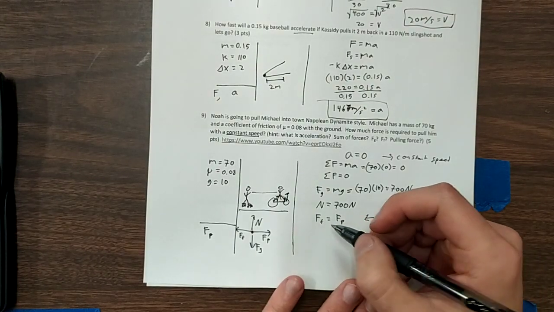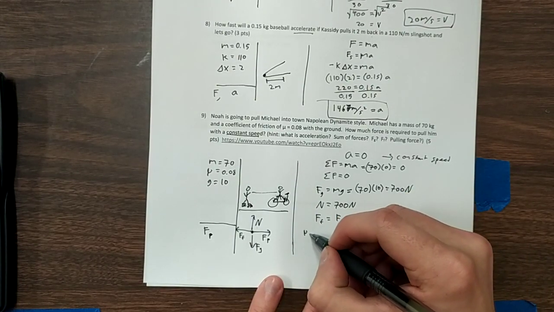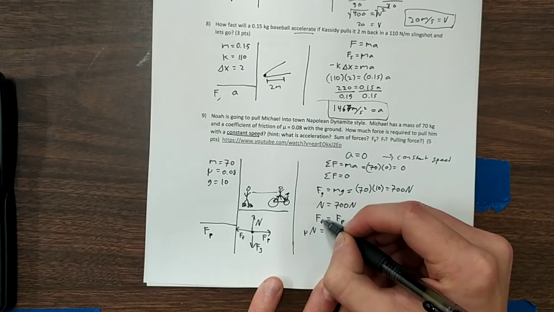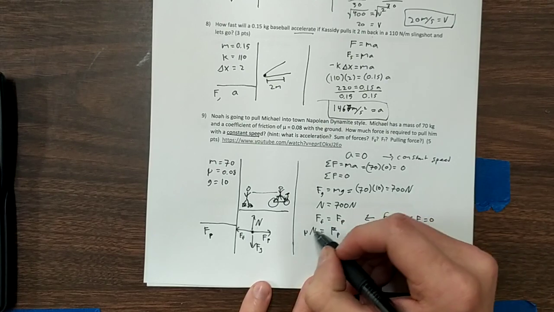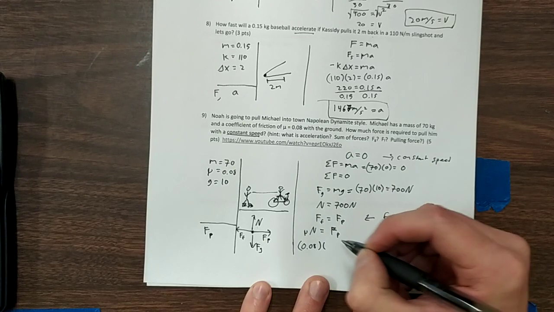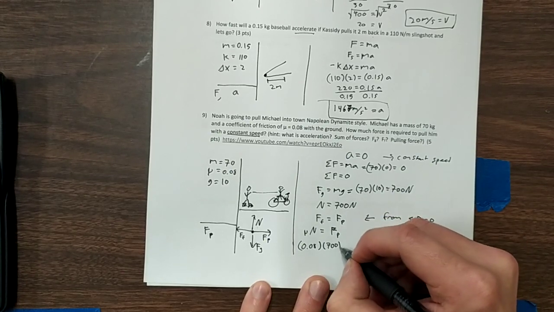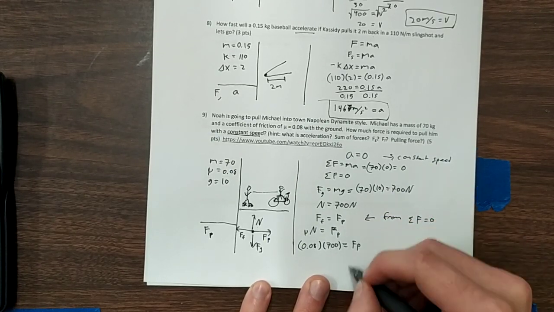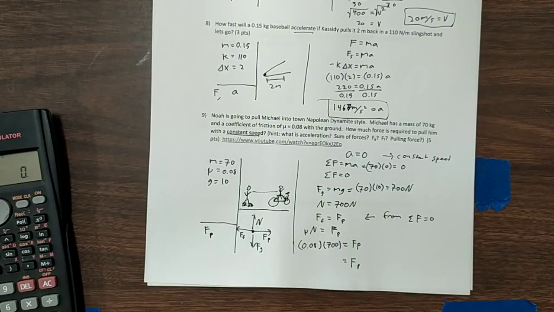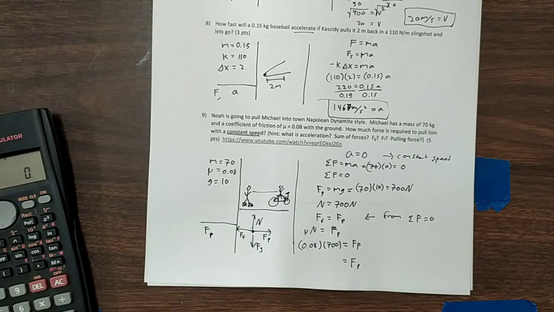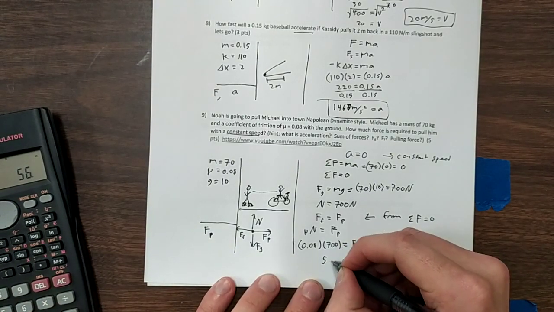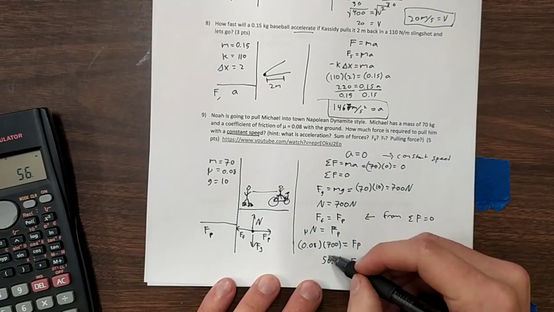So now for the force of friction, I know that it is mu times N. So that'll equal Fp. So I've just replaced force of friction with what it equals, and then I can plug in my numbers for mu and N. So 0.08 times the normal force, which is 700. That'll give me Fp. I get Fp is equal to 0.08 times 700, 56 newtons. All right, here's my answer.